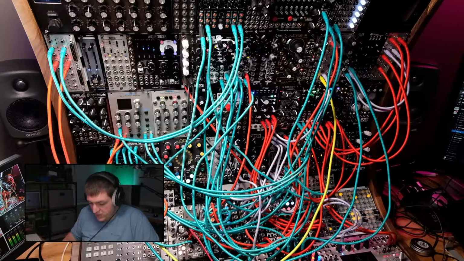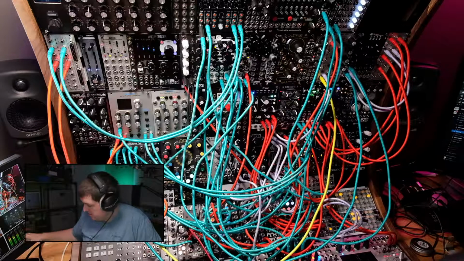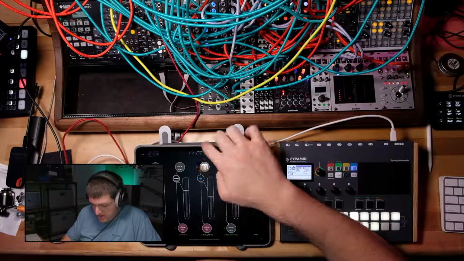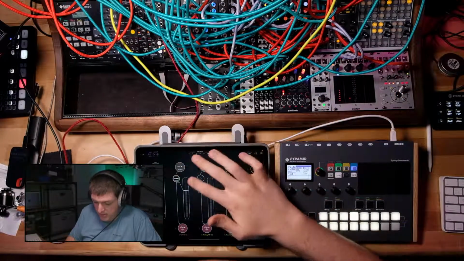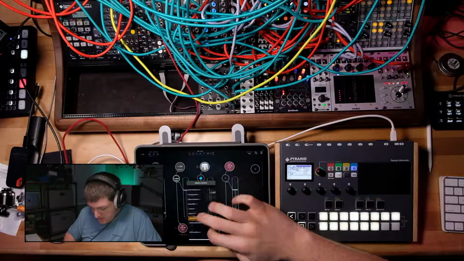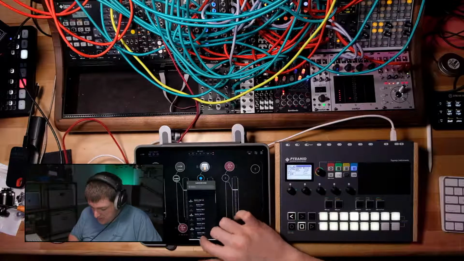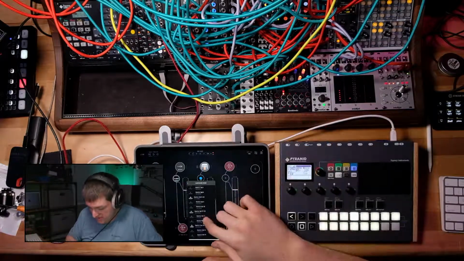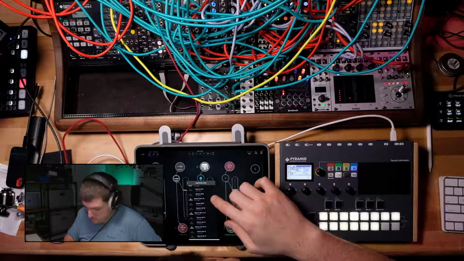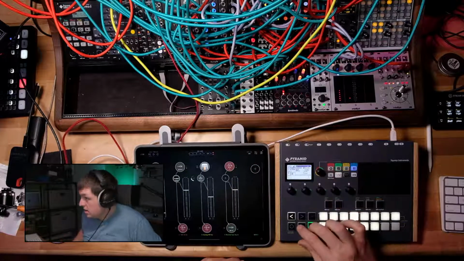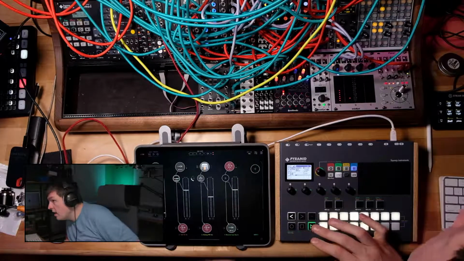So for example, let's say I wanted to route the audio from the 909 app back out to the modular. I can do a hardware send within AUM, and I can send that to whatever hardware output I want. In this case, I think I have it set up to 3 and 4. We can just play that.